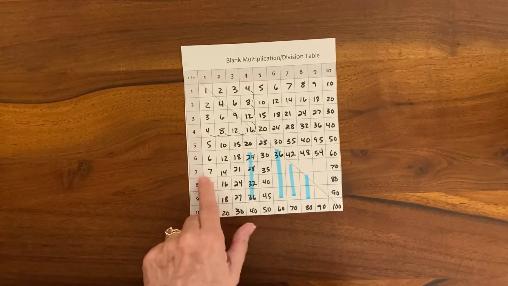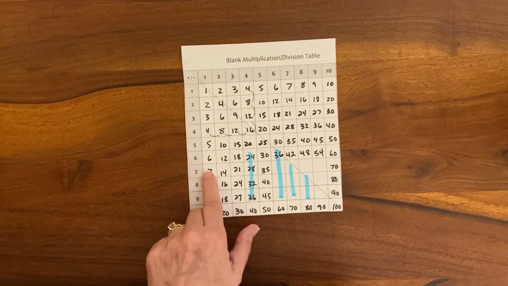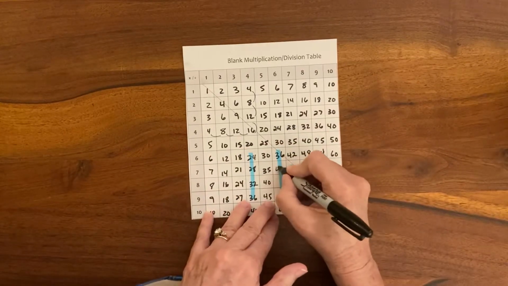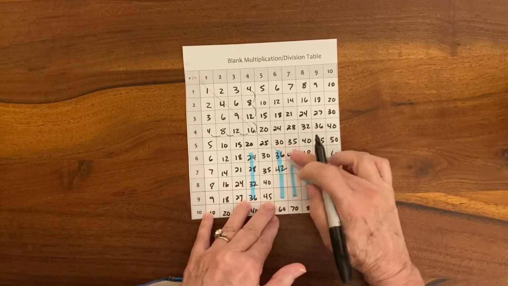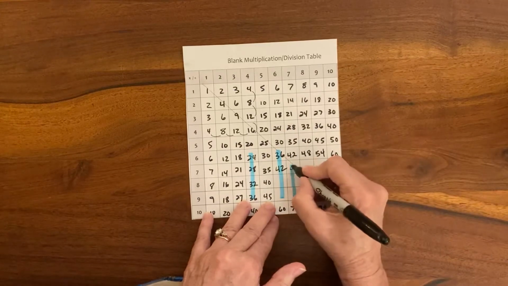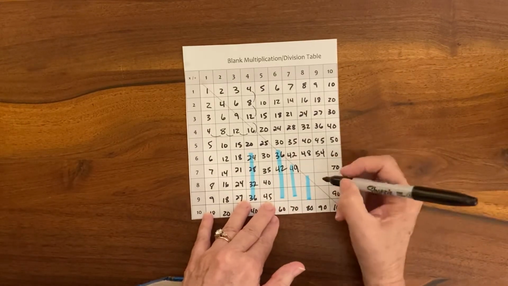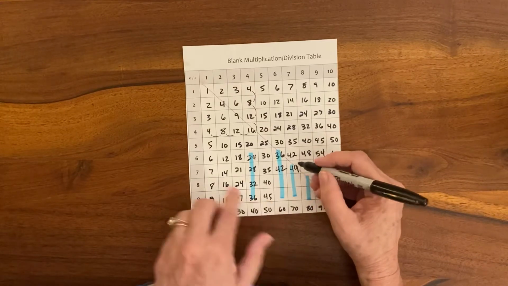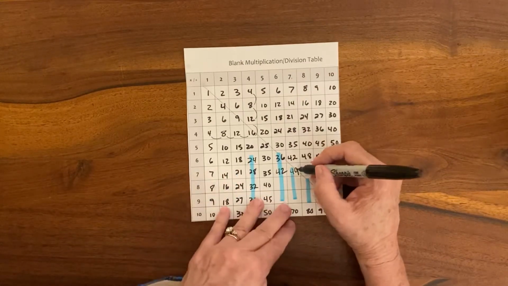What about my 7s? All right, so I'm going to count by 7. 7, 14, 21, 28, 35, 42. Oh, look, there's another 42. 49. Oh, that one I'm going to have to know. But these are my doubles.